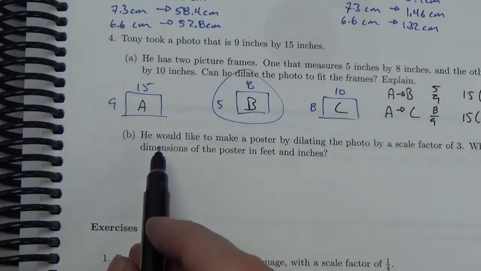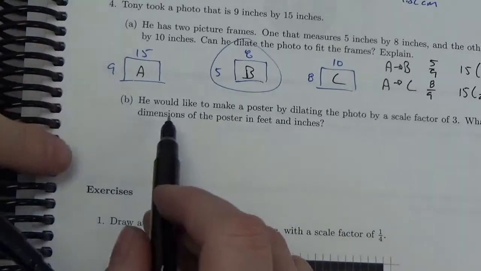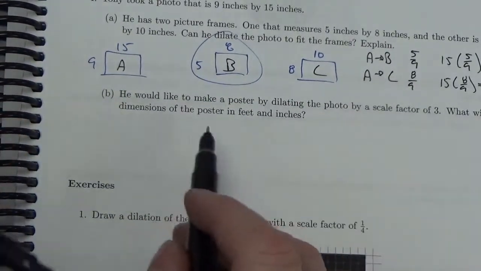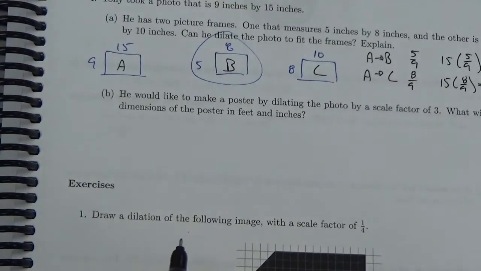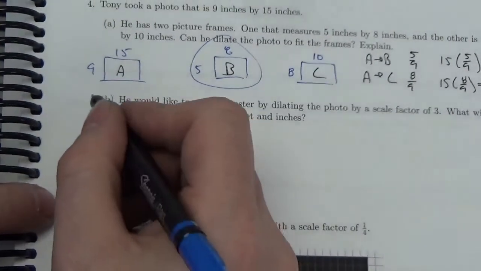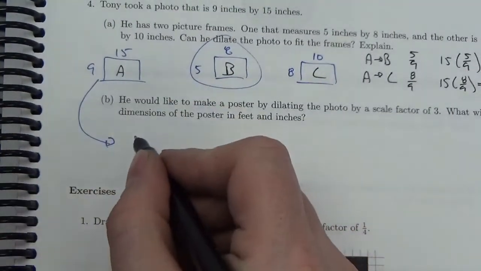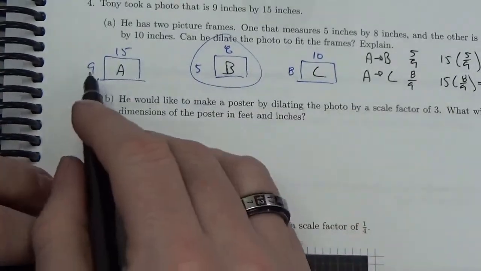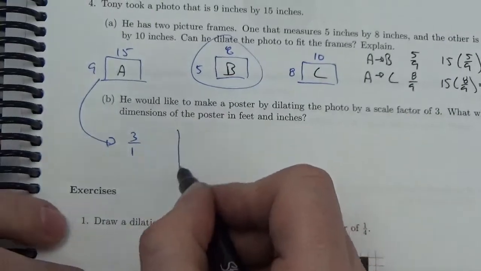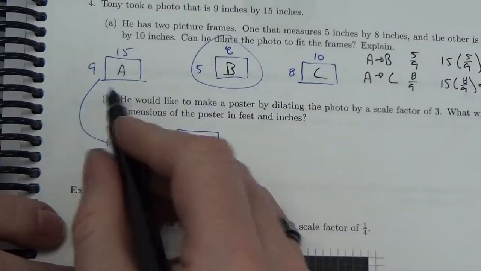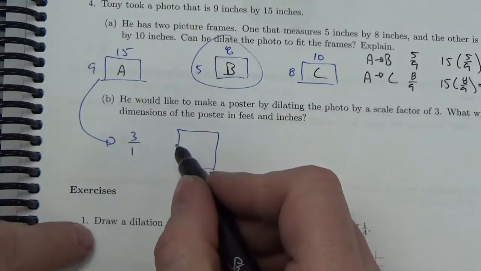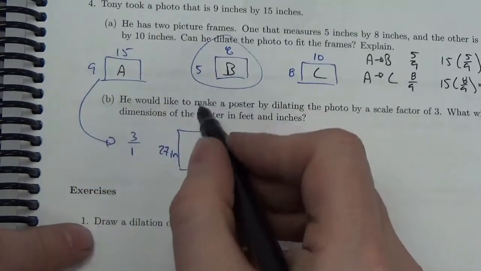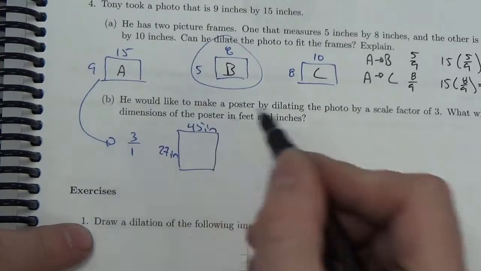Now let's take a look at this one. He would like to make a poster dilating the photo by a scale factor of 3. What will the dimensions of the poster be in feet and inches? Okay, well, we're still starting with this one right here, but our scale factor is now 3/1, or 3, which means we're going to multiply the two dimensions there by 3. So 9 times 3 is going to be 27 inches. 15 times 3 is going to be 45 inches.